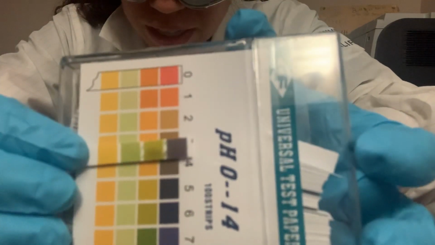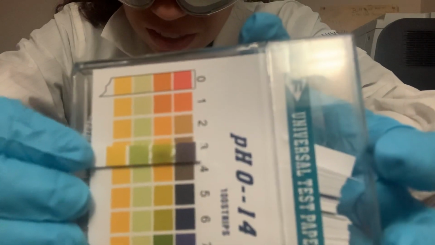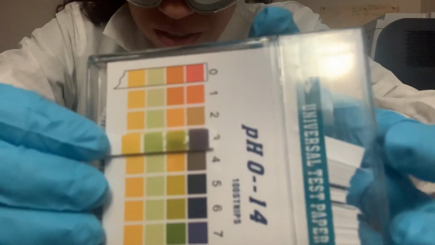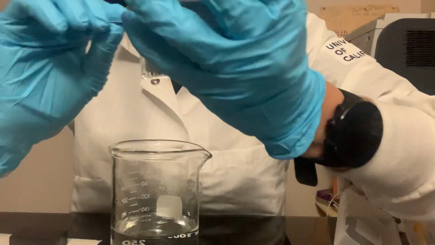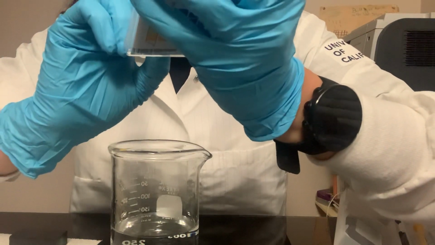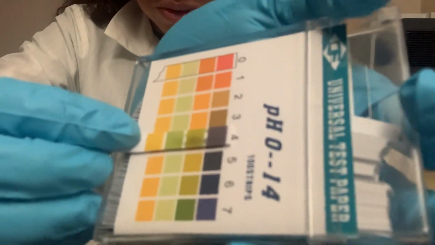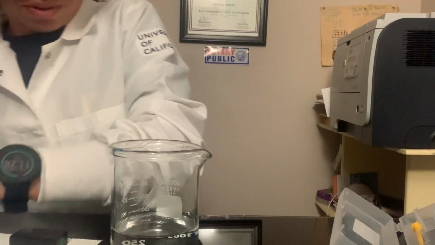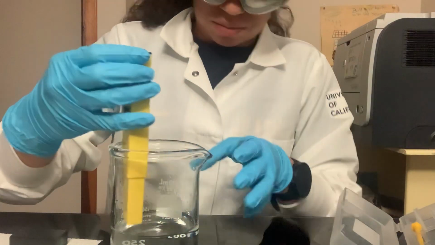Again, we're trying to do our best to match these colors. It looks a little bit more like a 4. Oh, that might not be a 4. Hold up. That might be a 5. 4 or 5, we'll see, and we'll confirm with our digital pH meter. Remember that with the digital meter we started off with 6.6, so hopefully we see that same change.